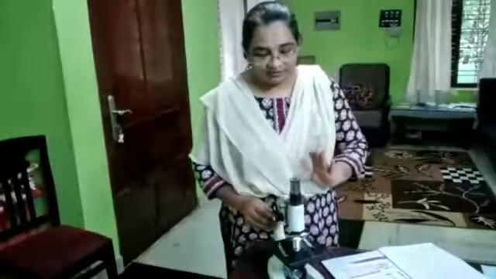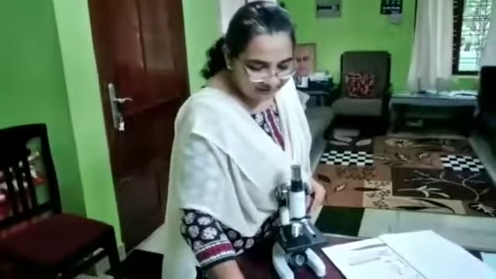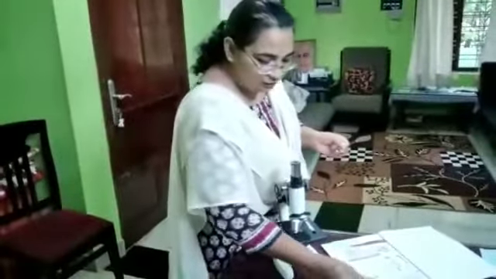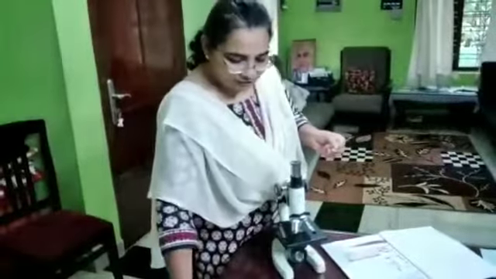Now to observe the cheek cell, we need certain things. We all know it is very small. We cannot see it with the eyes. So what do we have to use here? We have to use a microscope. To observe under the microscope, what are the things we need? We need a slide, isn't it? Then we need a toothpick, or we can use a bud also.